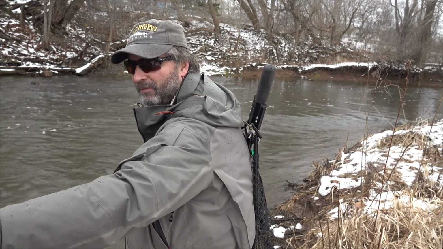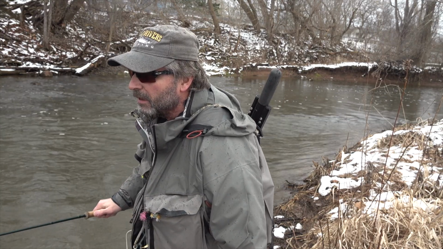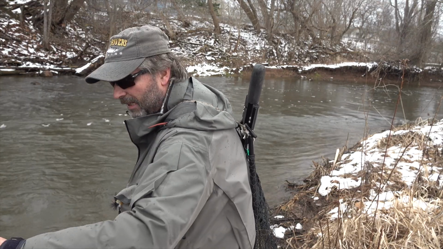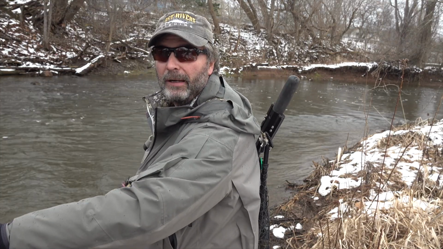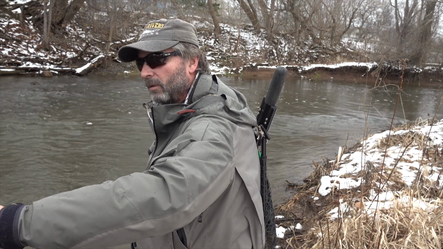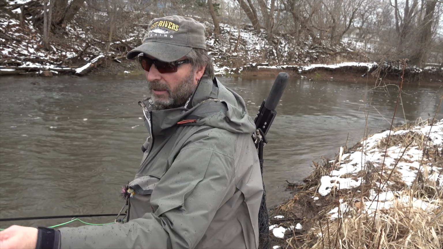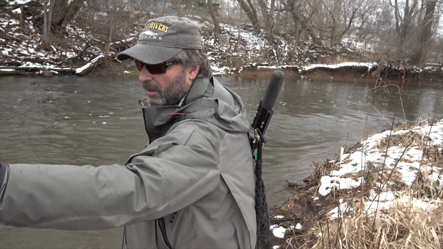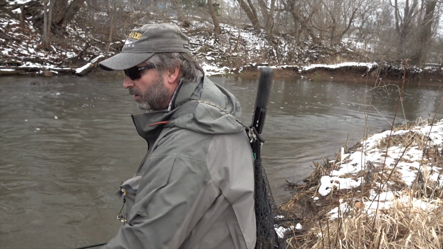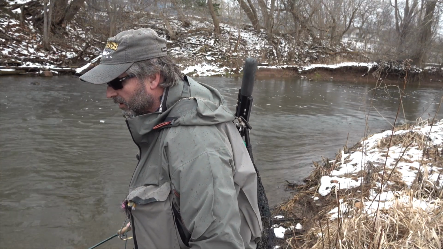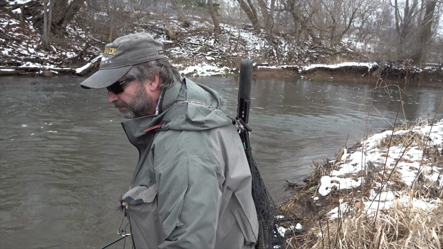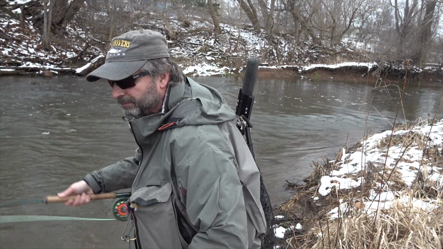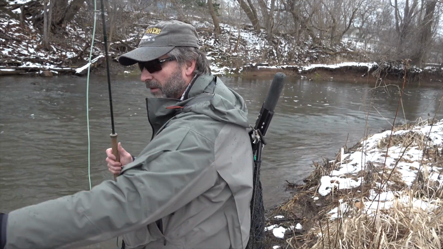Probably a lot of you know we've been having some pretty mild weather, and I got a couple hours, so I'm going to take advantage of the mild weather. Went to get my rod untangled and go out and see what we can do and find a fish. Water looks, for this time of the year, excellent. We've been having a lot of high water, everything else, so we'll see what we can do here.